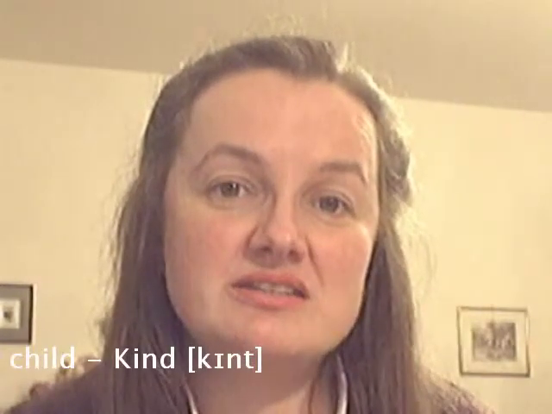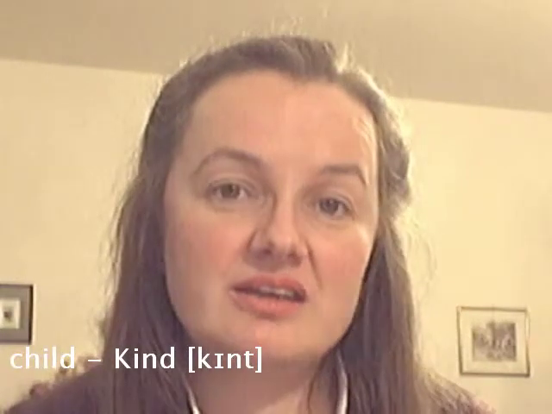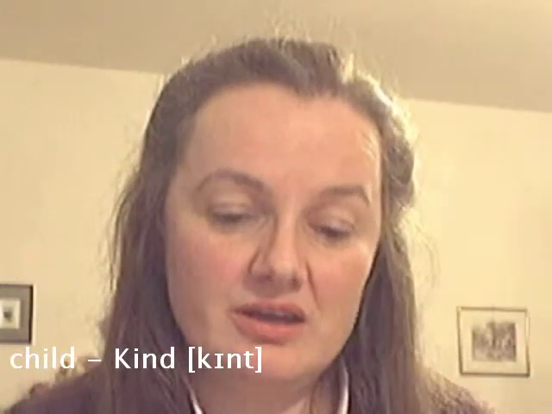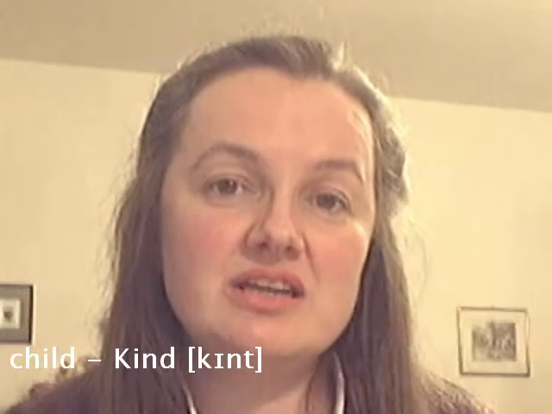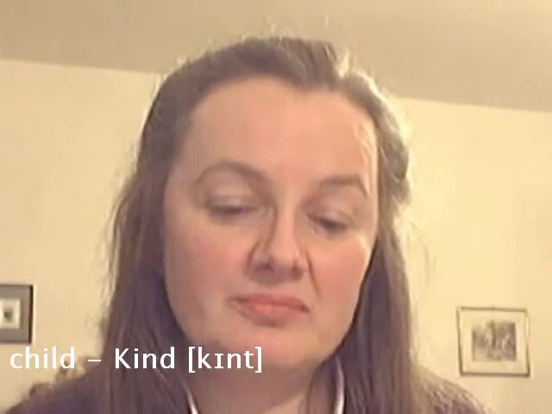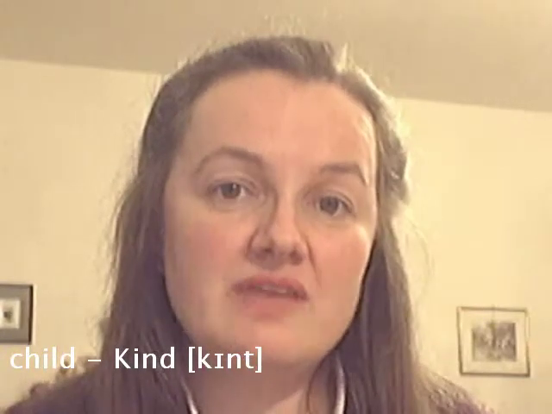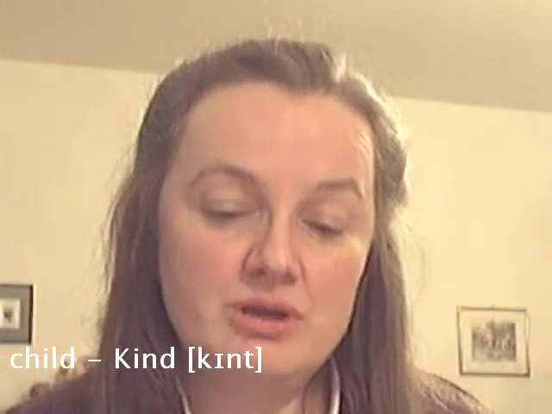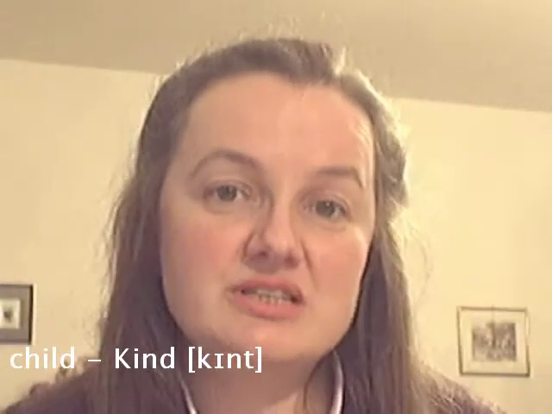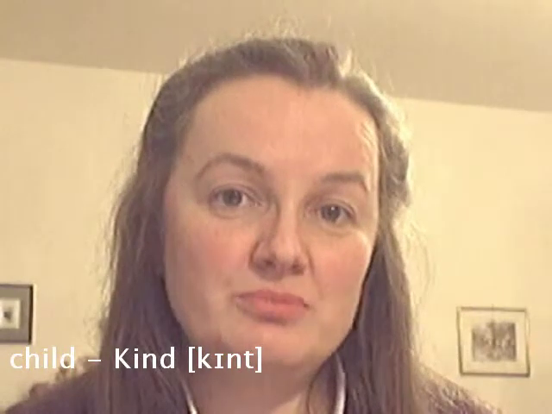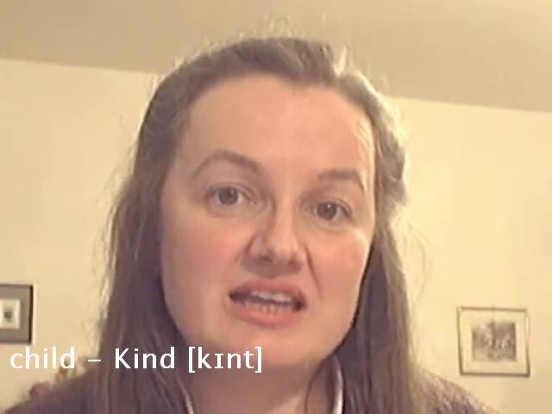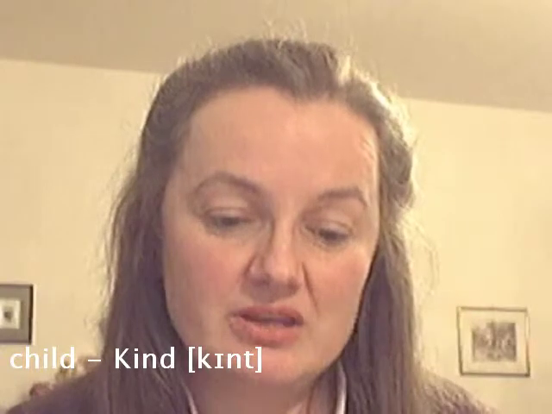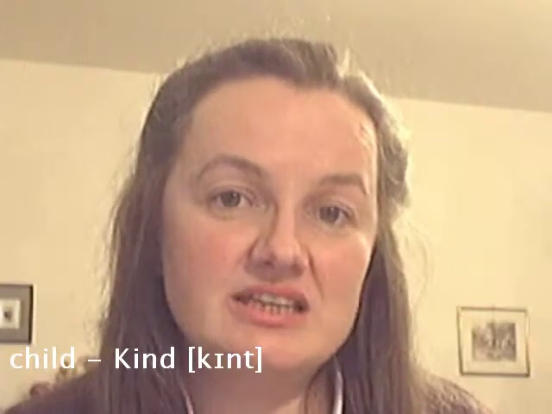And the first example word is the word for child, and the German word is Kind. Kind. We have a short I sound, and we also have a special sign in the phonetic script, and you can see in the script in brackets we have a T at the end. So the D is pronounced like a T.